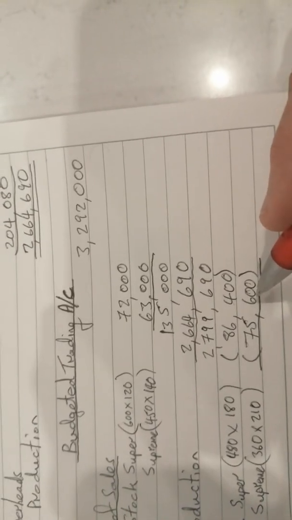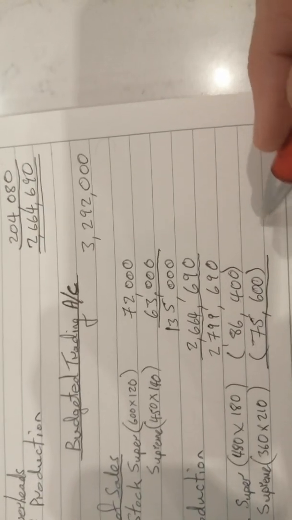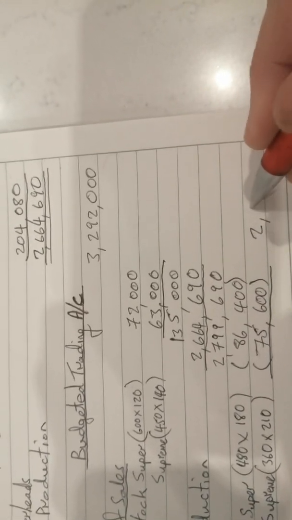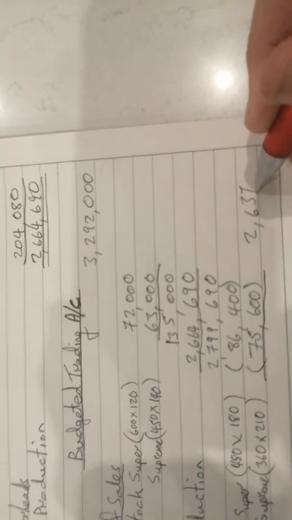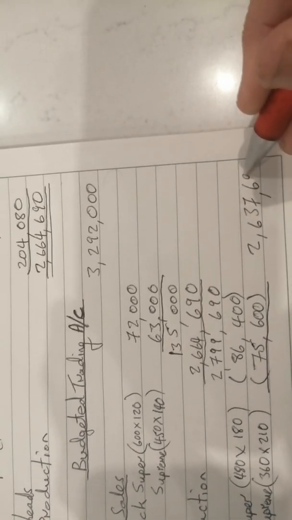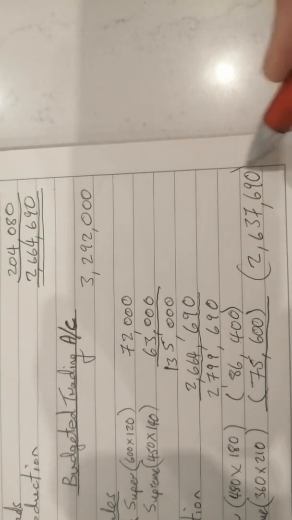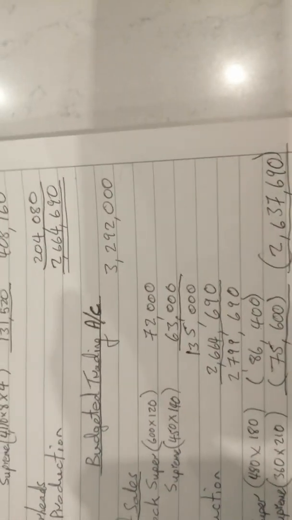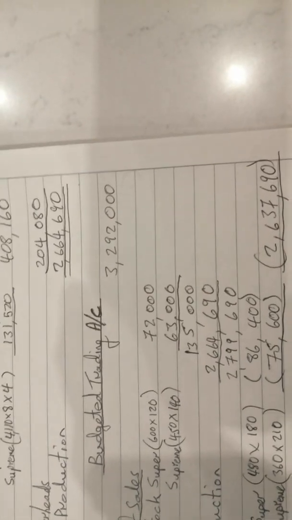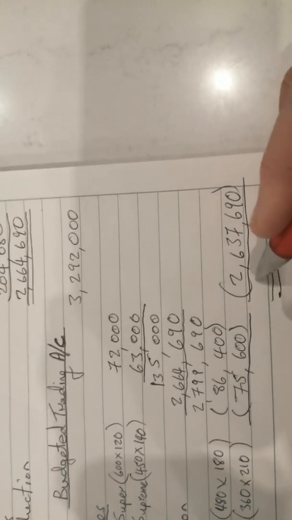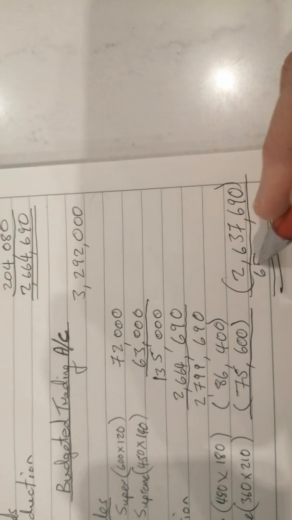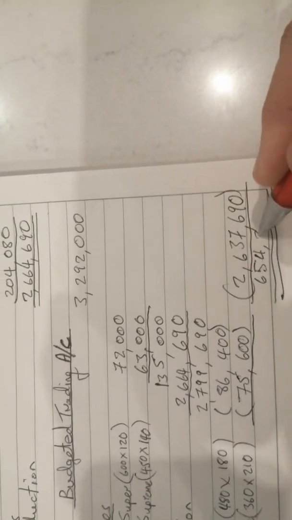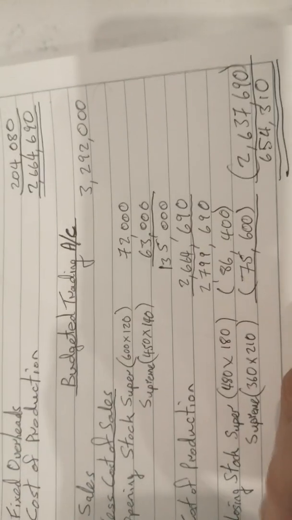So altogether, when I subtract them, then I get 2,637,690. That's my cost of sales or cost of goods sold. I subtract that from sales, and what I get is my gross profit, 654,310. That's my gross profit.